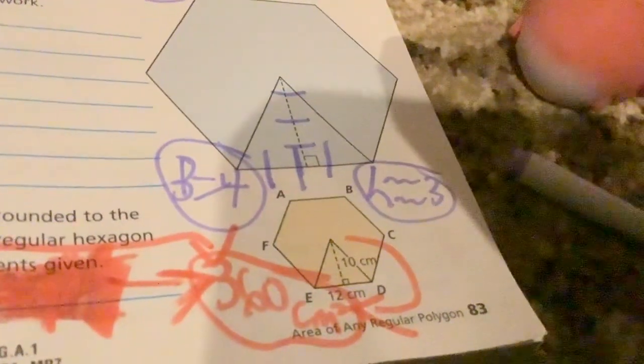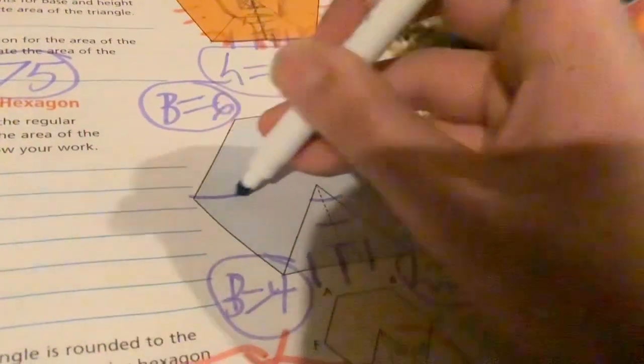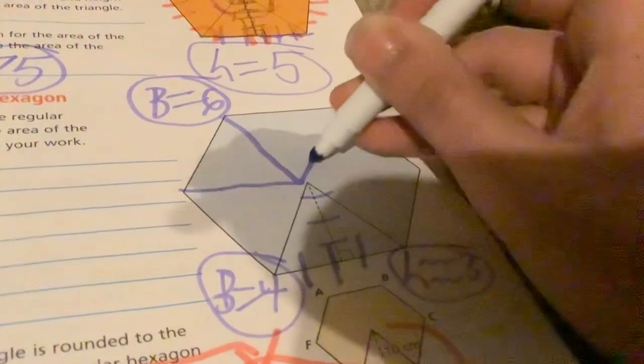4 times 3 is 12. 12 divided by 2 is 6. The area of these isosceles triangles is 6 too. Let's draw them. Isosceles triangle, isosceles triangle.